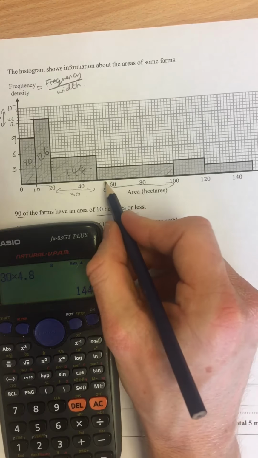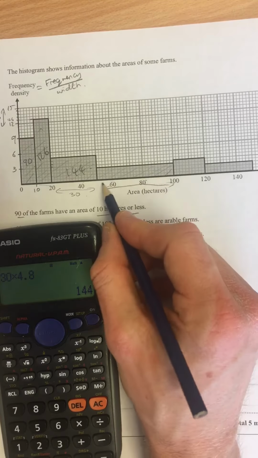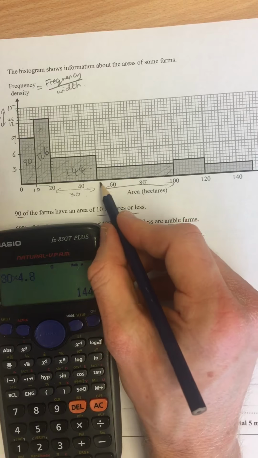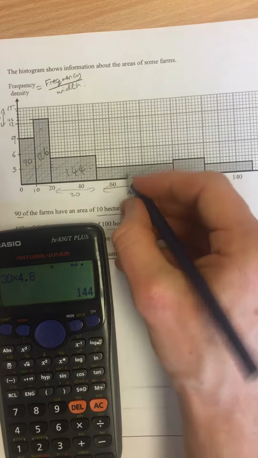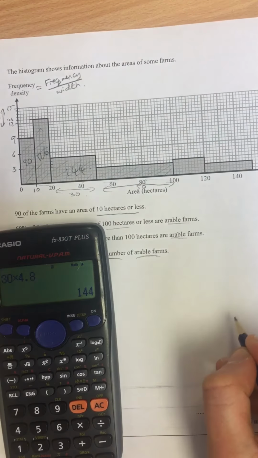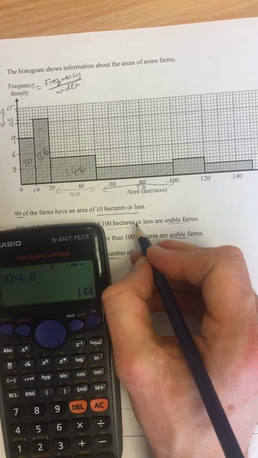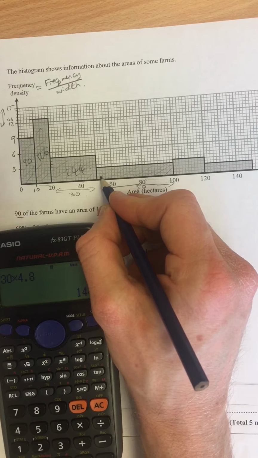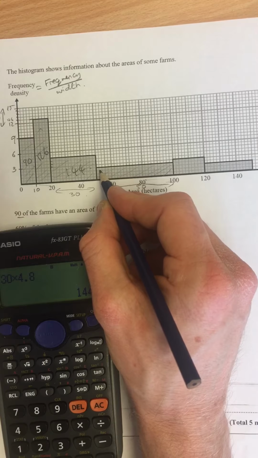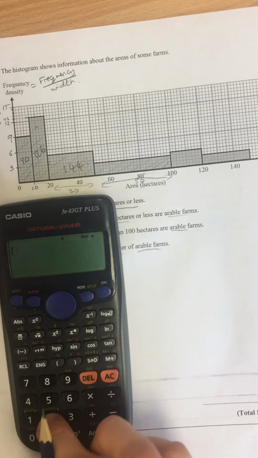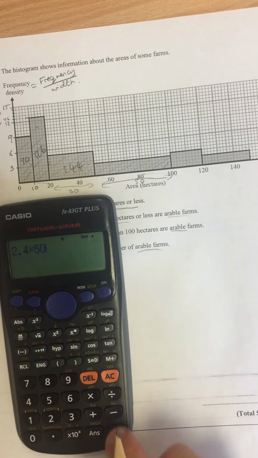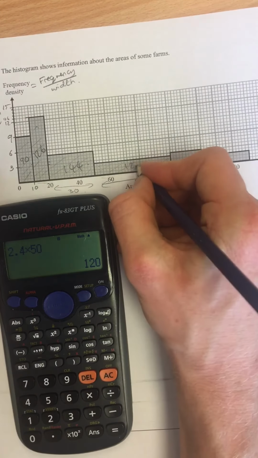Next bar, so we've got 10, 20, 30. That's not right. So 10, 30, 50. The width of the bar there is 50. The height of the bar, 0.6, 1.2, 1.8, 2.4. So 2.4 times 50 is 120 here.